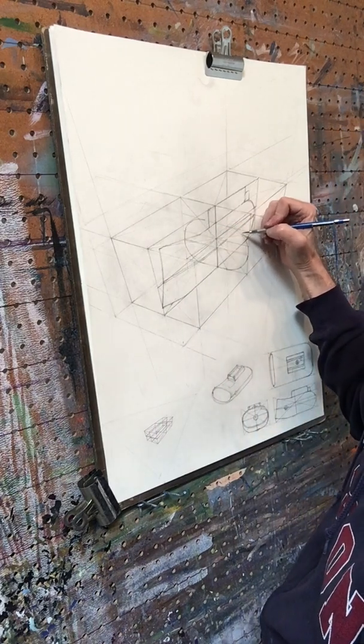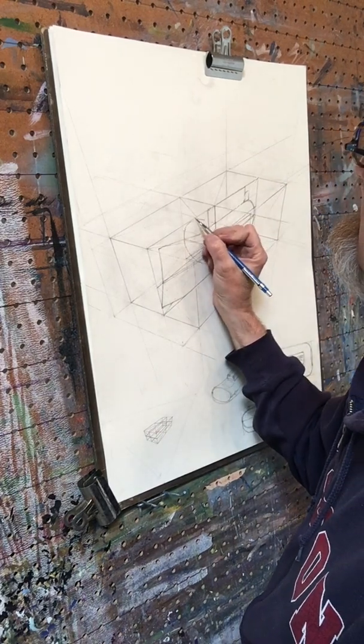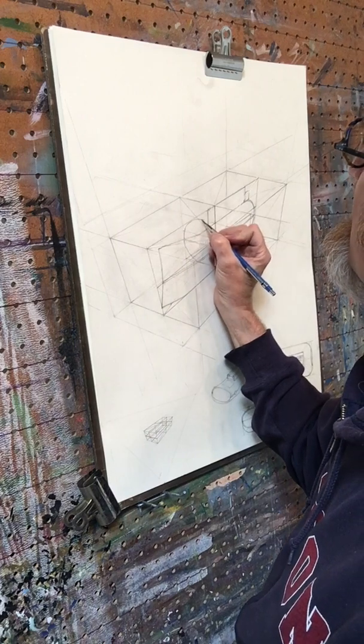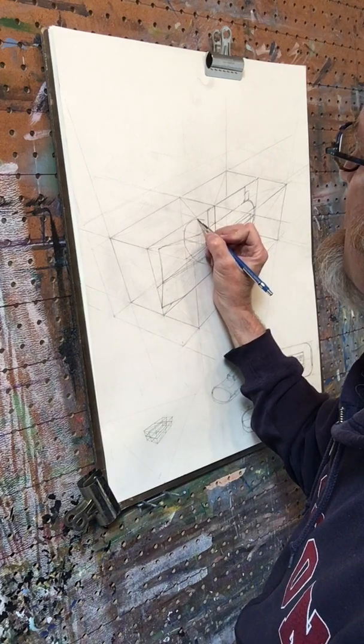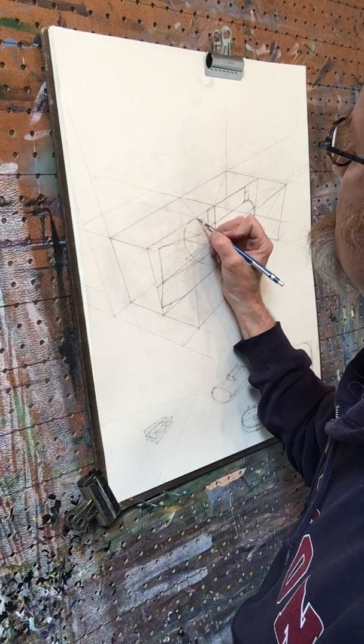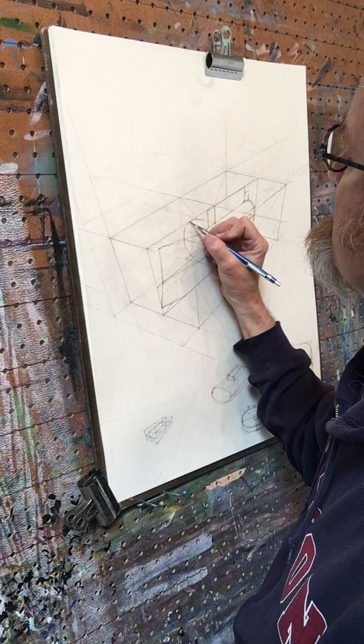I want to look at what that shape looks like over here. Look at this over here, get it mirroring that. So that takes us back to the old negative shape idea.